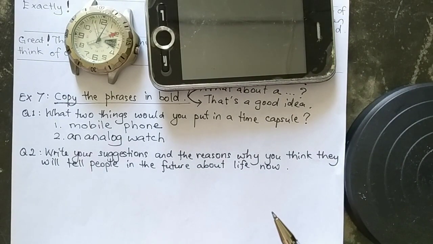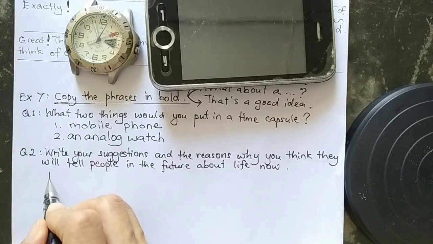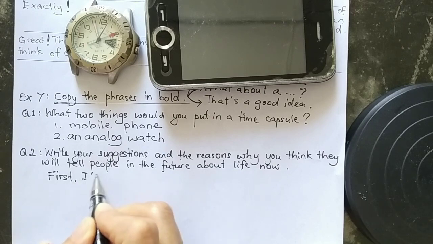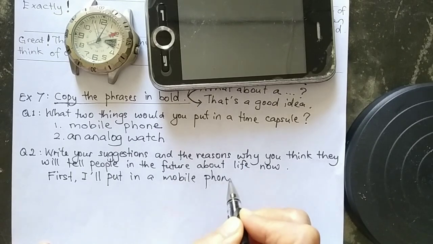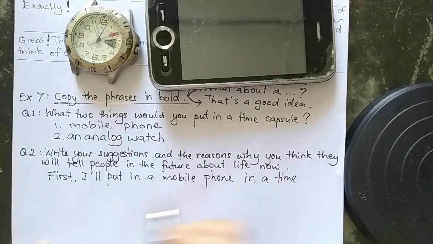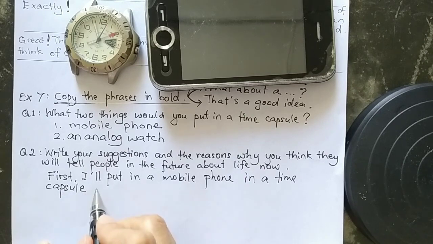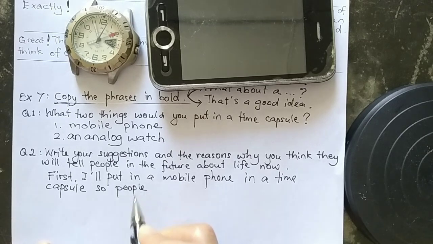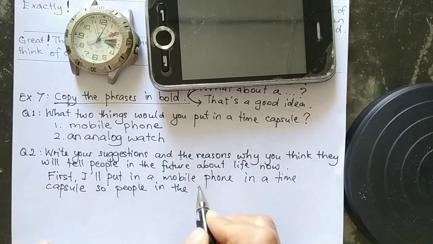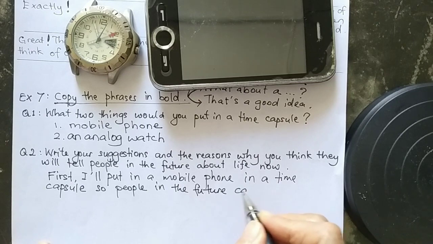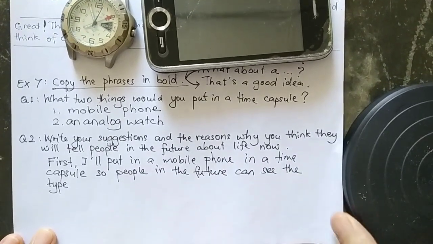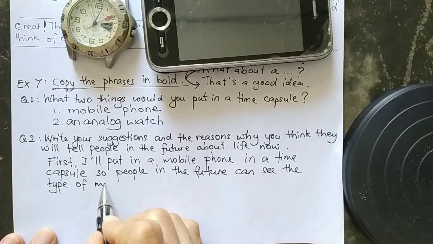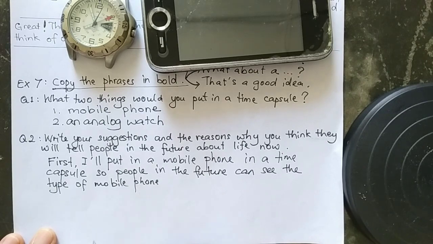Write your suggestions and the reasons why you think they will tell people in the future about life now. So here I would put down like this. First, I'll put in a mobile phone in a time capsule. Why? Well, so people in the future can see the type of mobile phone that we used.